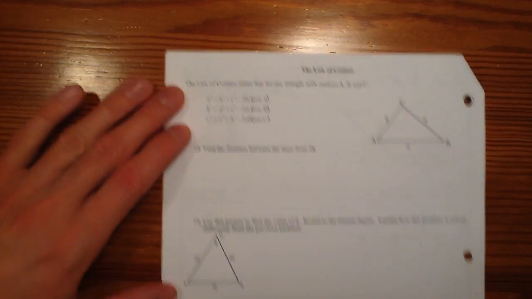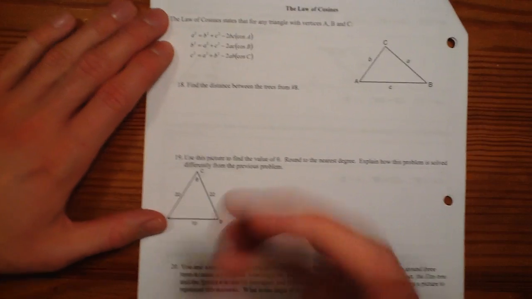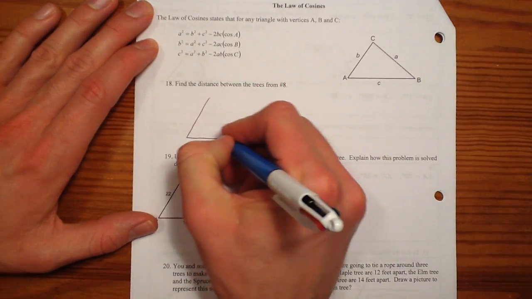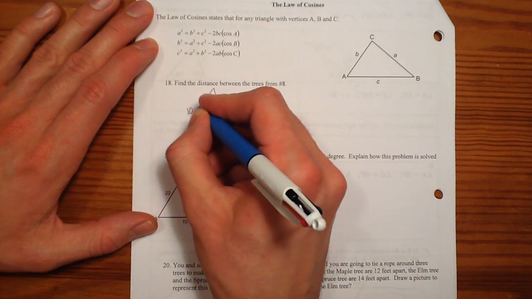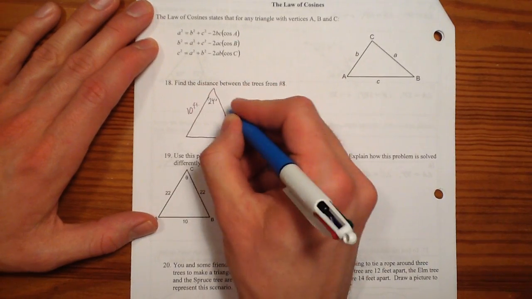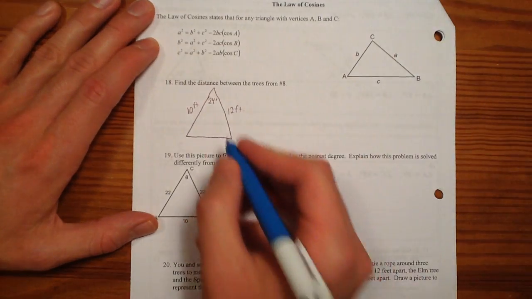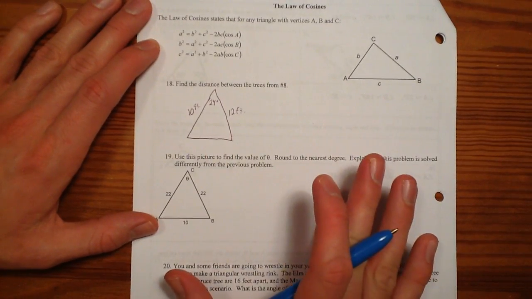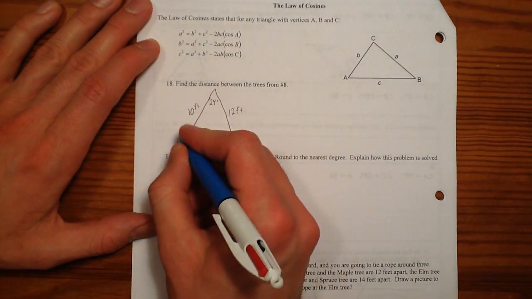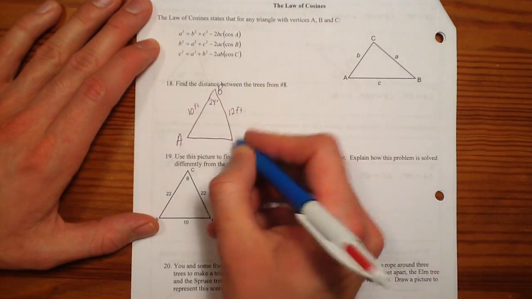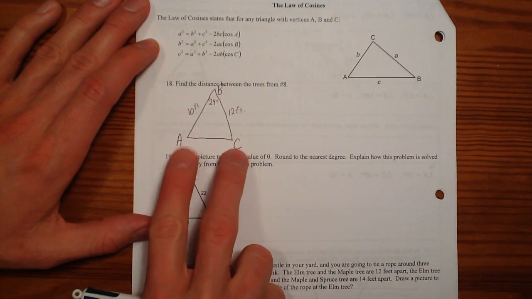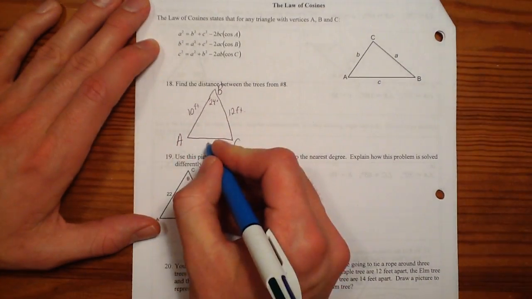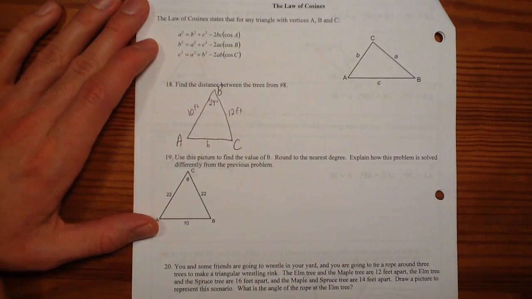So let's redraw it and just make it look a little more non-bad. So here it goes. Here's our triangle. And it said this was 24 degrees, and it said one side was 10 feet, the other side was 12 feet. And it said find the distance in between them. I'm not going to call it X at this point. You can if you want, but I'm going to go ahead and just start calling it A, B, C. And then if we're looking for the distance between the trees, then we are looking for little b right there.